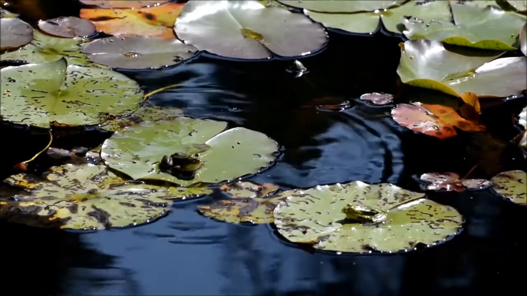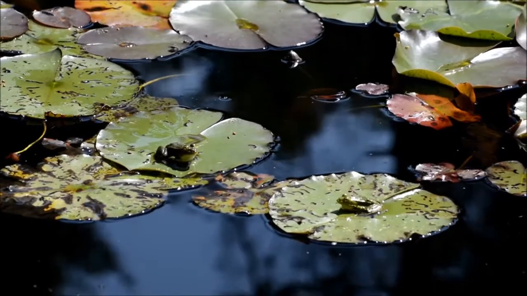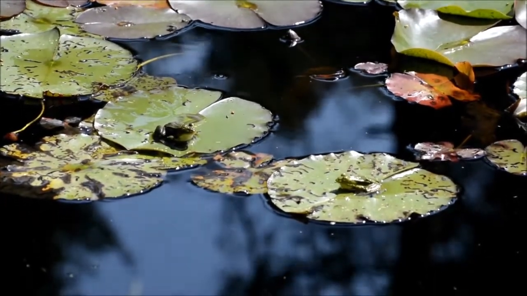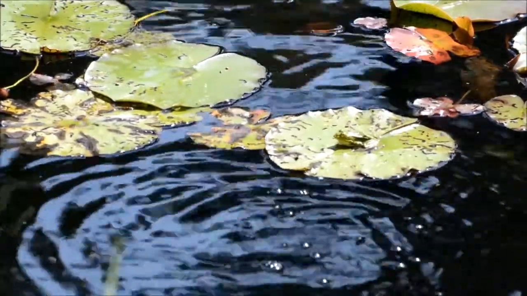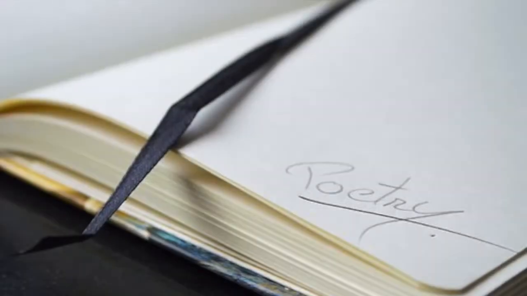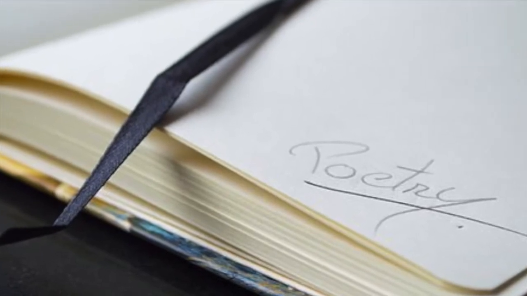Let me read the poem this time. The old pond. An old silent pond. A frog jumps into the pond. Splash. Students will make haiku poems come to life.